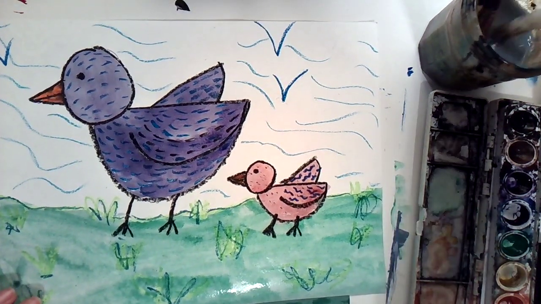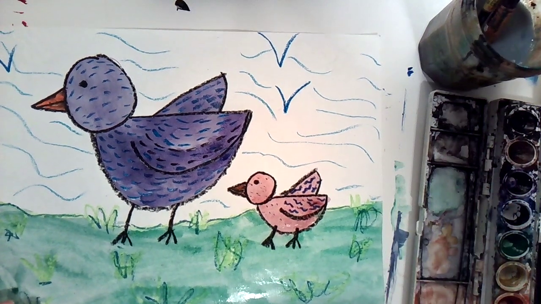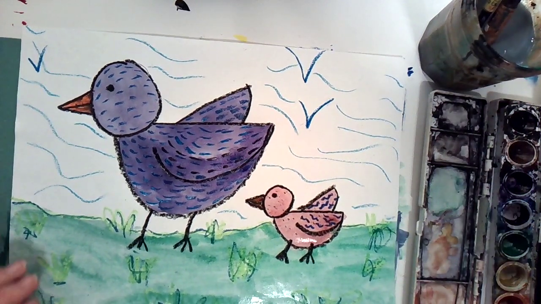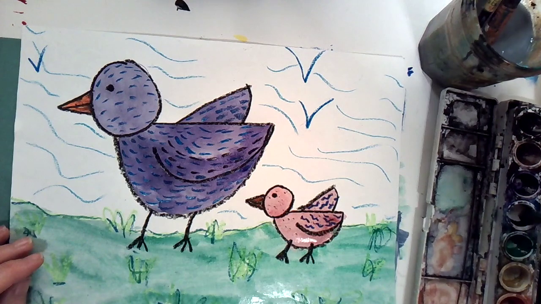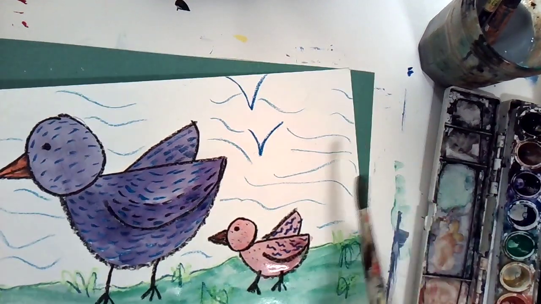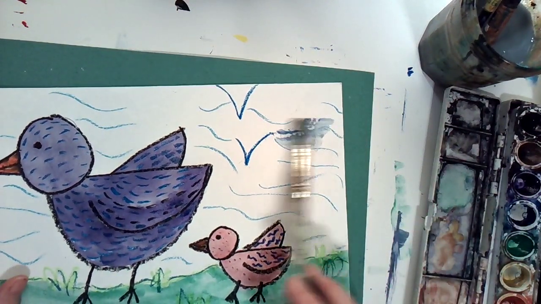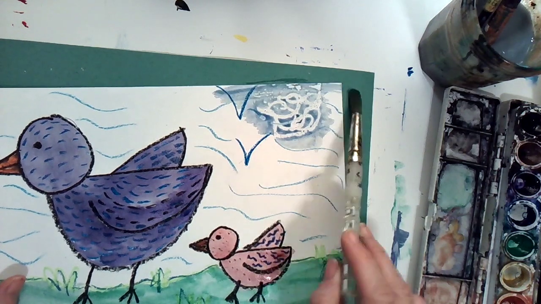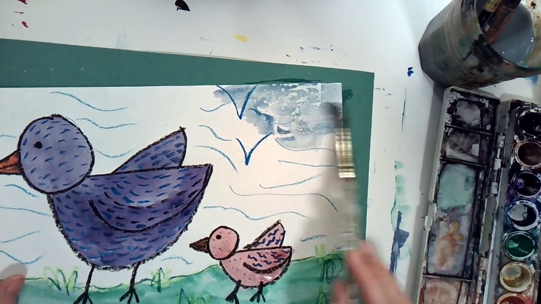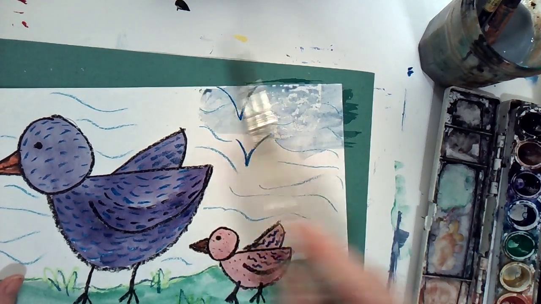Washing out my brush to get my new color, and I'm going to pick blue for the sky. And remember where I used the white crayon, the white oil pastel? Wow, look at that.